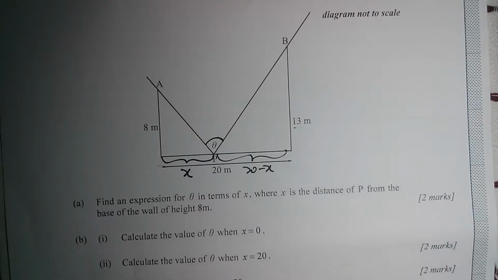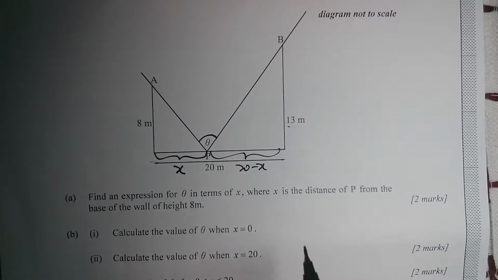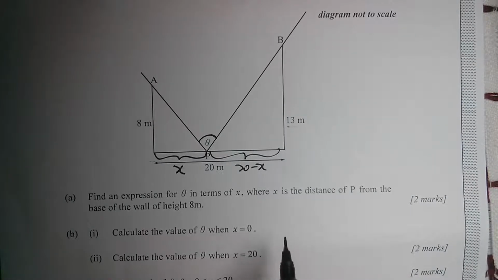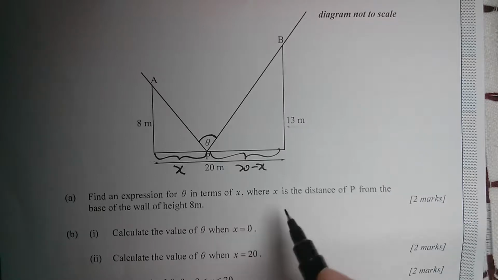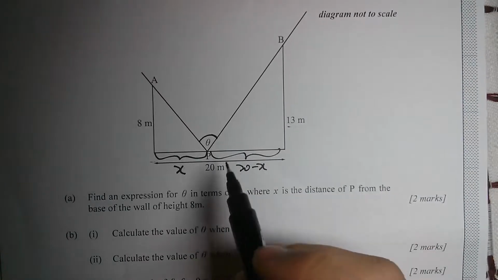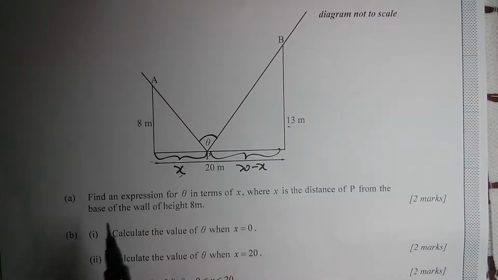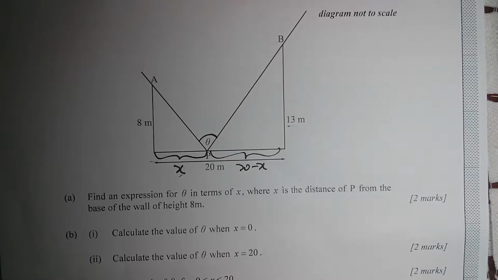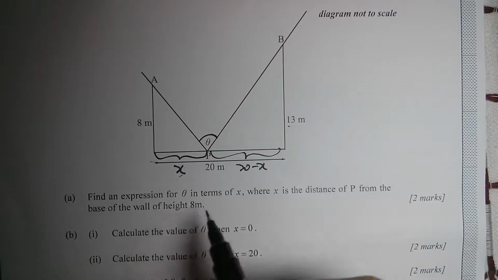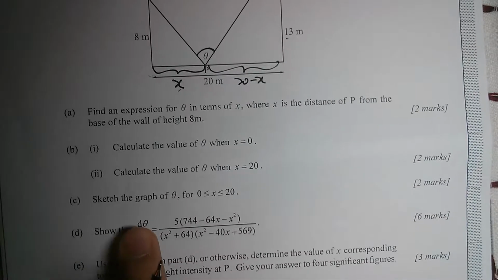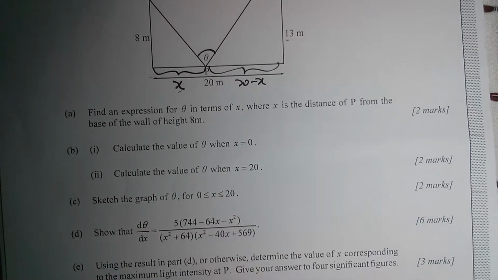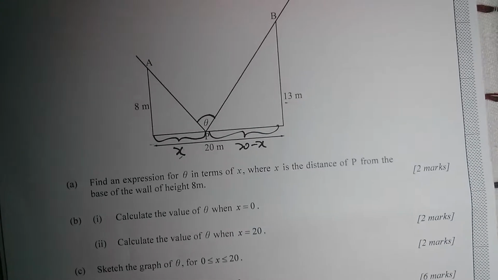I have told you this is a very basic first step for all related rate questions: you have to link the two variables inside the question. Obviously, now the two variables are theta and x. Seeing some derivative here is a great hint that you are doing a related rate question. I would say this is a classic setup.